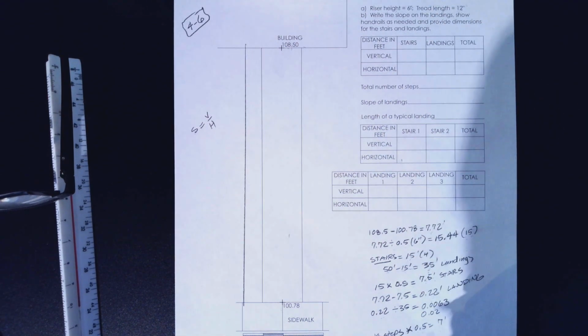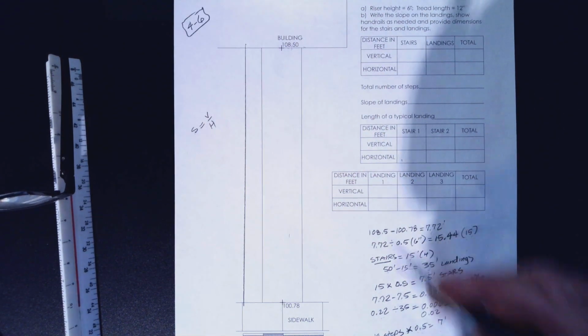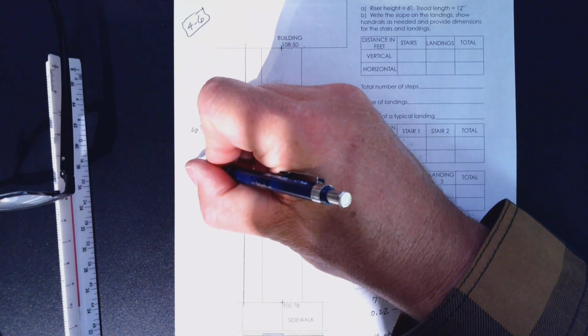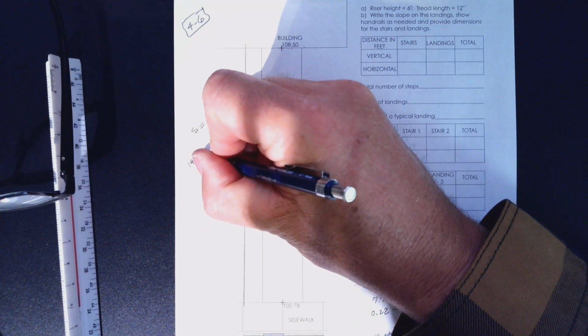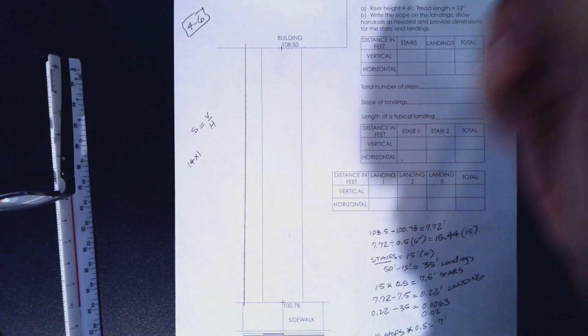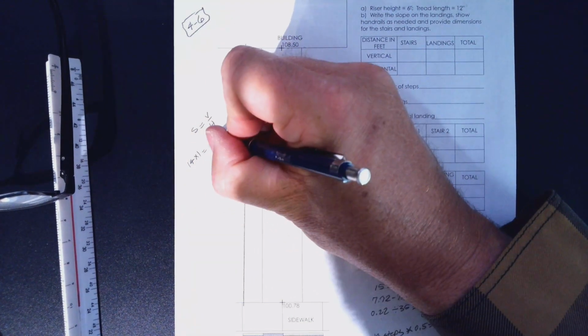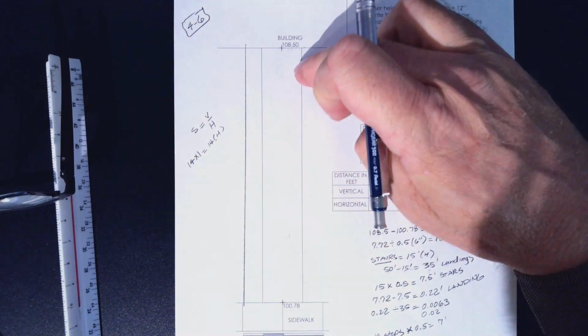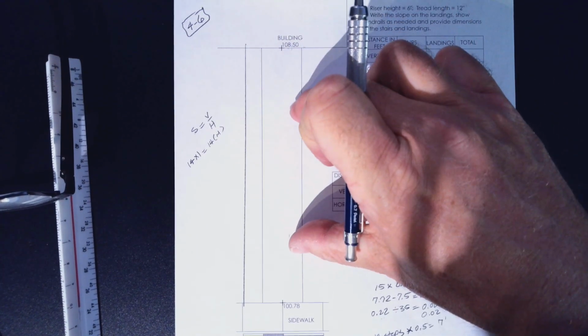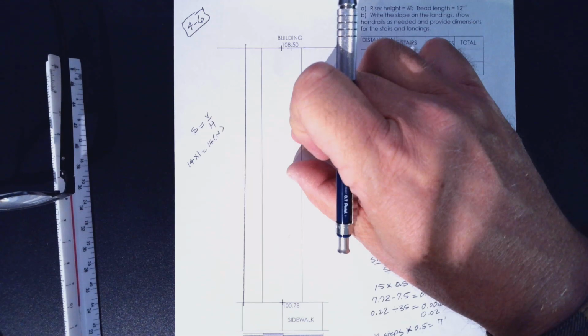So we've got to subtract that 14 right up here. 14 steps times 1, because that's how wide the tread is, equals 14 feet. So our stairs horizontally take up, of this distance here, 14 feet: 14 stairs, 1 foot wide treads.